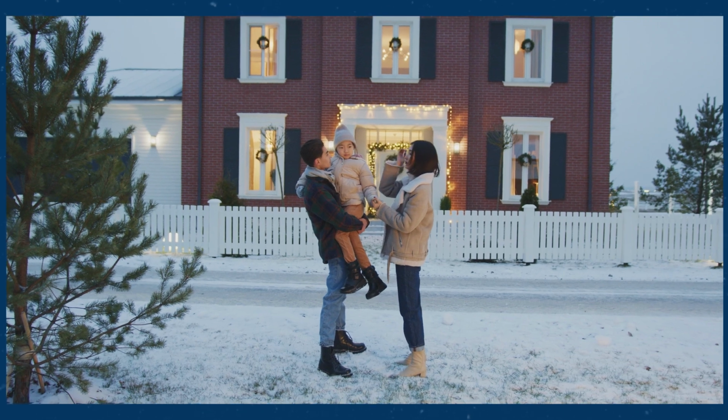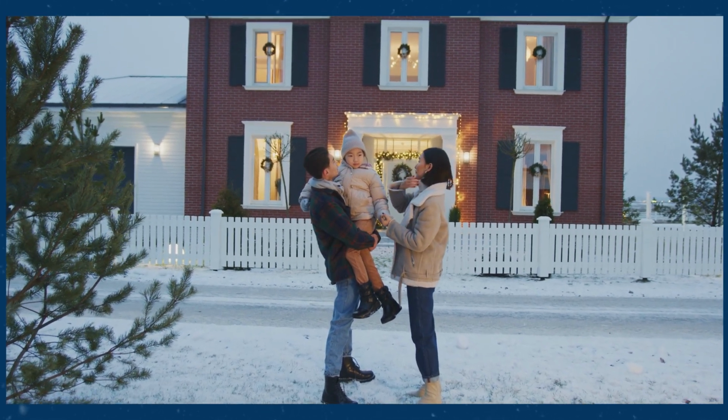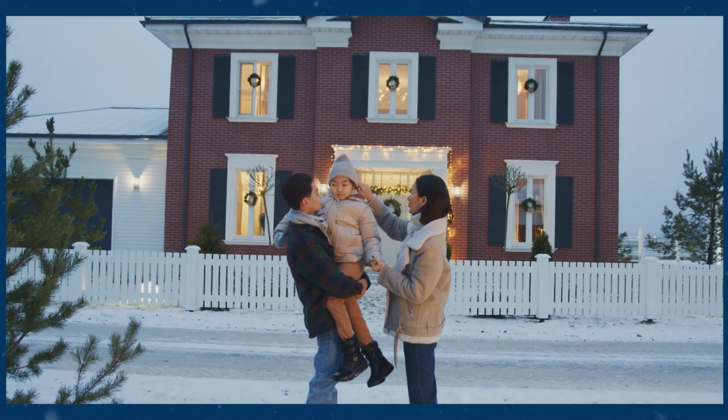Okay, so let me give you an example here. We have a husband, a wife, a new family. They just had a new baby. They just moved into a new house. The husband, of course, he's working. The wife, she's working. Both of them would be financially impacted if one of them were to pass away. That's a really easy rule of thumb. If you were to pass away, would those in your life that are close to you be financially impacted by you passing away?